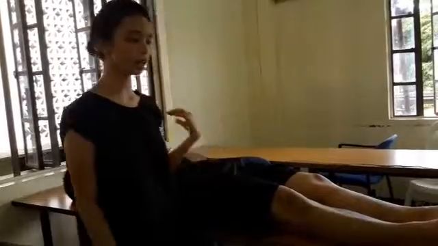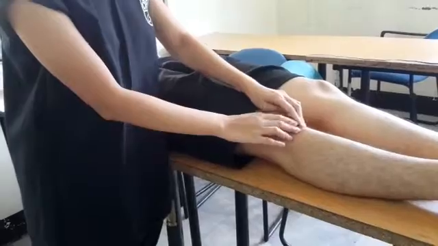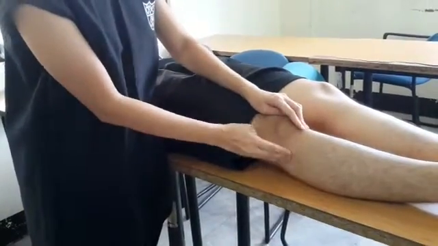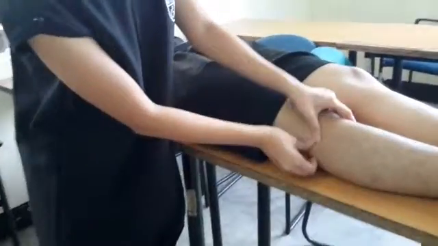The fibula. First, the position of the patient is supine. Locate the tibial tuberosity, then lateral to this is the head of fibula.